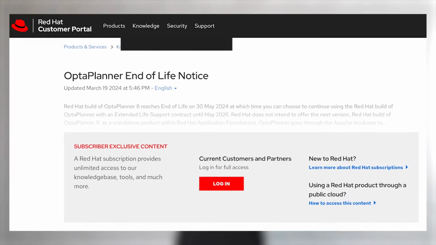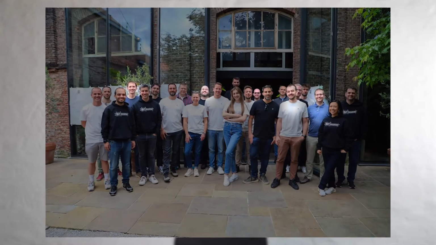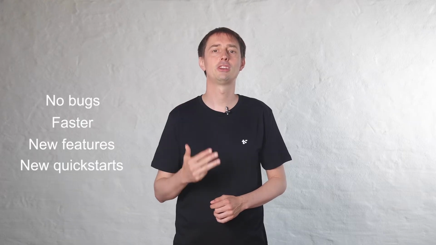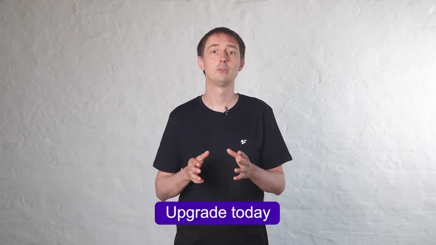18 years ago, I started the OptaPlanner project, but recently, OptaPlanner was declared end of life. Luckily, we're continuing the open source project as Timefold, with a dedicated company around it, including the original OptaPlanner team. Timefold Solver is more reliable, twice as fast, more powerful, and easier to get started with. You can upgrade your code from OptaPlanner to Timefold today with a single command. Let's see if I can do it in less than a minute.